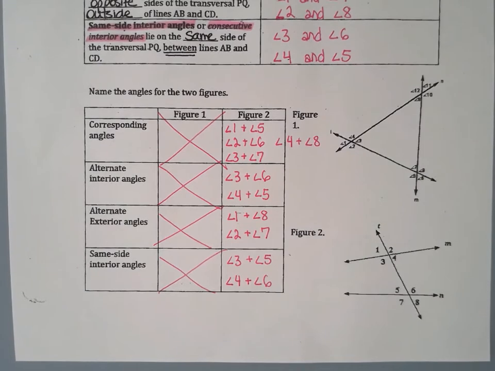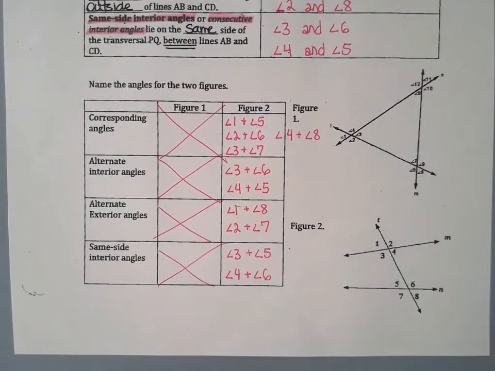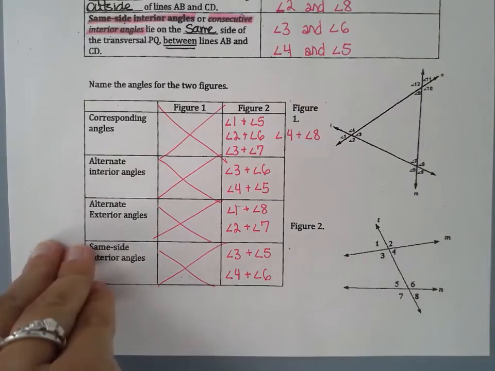All of these relationships do have a meaning and will help us figure out what some of our angle values are as we start to move on to our next page. So we are going to go ahead and look at our next page of notes now that we can identify what are corresponding angles, alternate interior angles, alternate exterior angles, and same side interior angles.